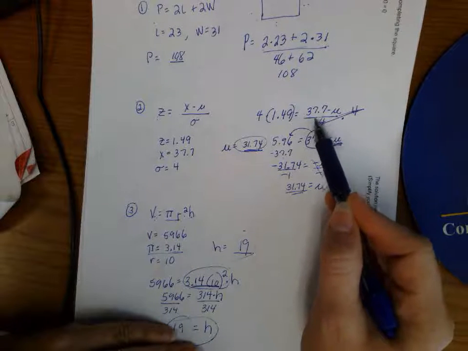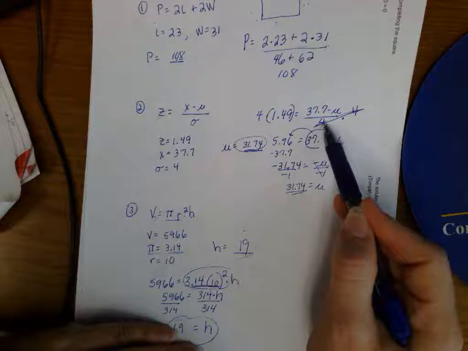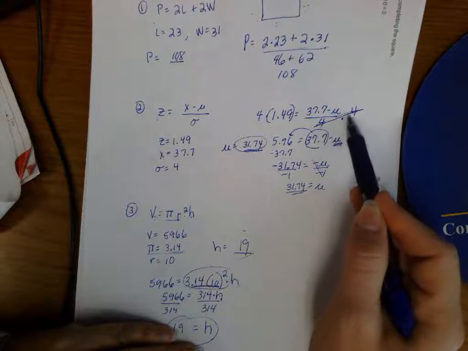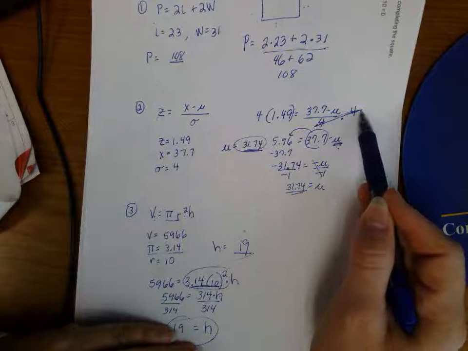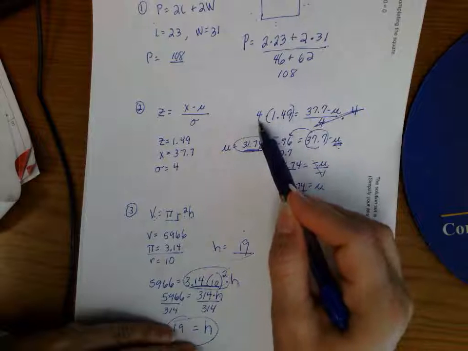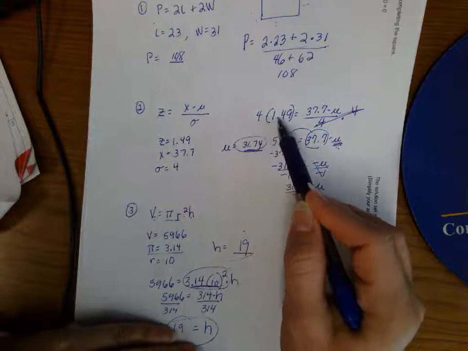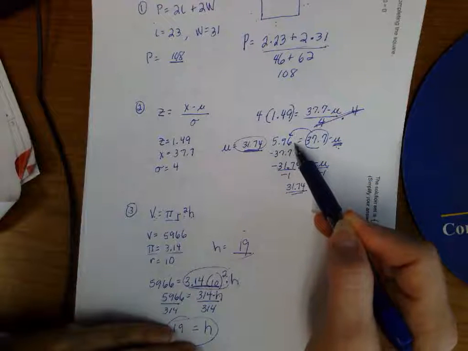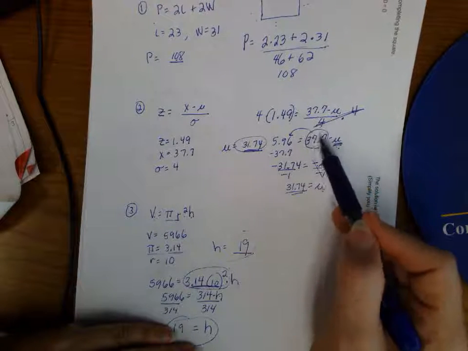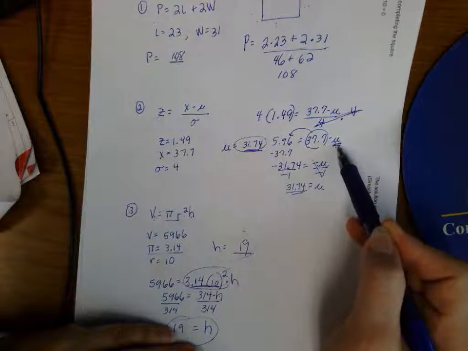So the first thing I have to do is get rid of this divided by 4 by multiplying by 4. When I multiply by 4, the divide by 4 cancels. Then that's why I have times 4 on this side as well, to keep the balance. So 4 times 1.49 is 5.96. I bring down this numerator, 37.7 minus mu.